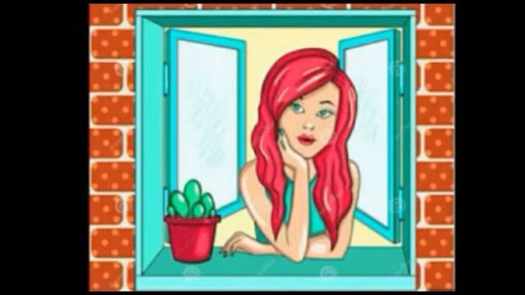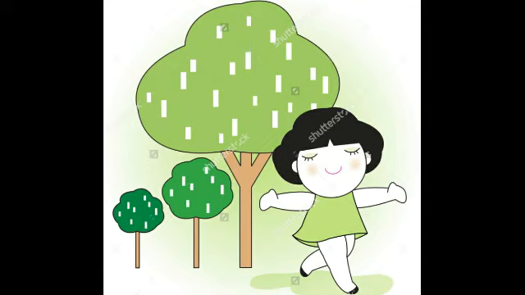Scholars, do you feel air in your house? Yes. We all need air for life. All of us need fresh and clean air for living. Okay, so to show this, let me tell you an activity. Let's do an activity.